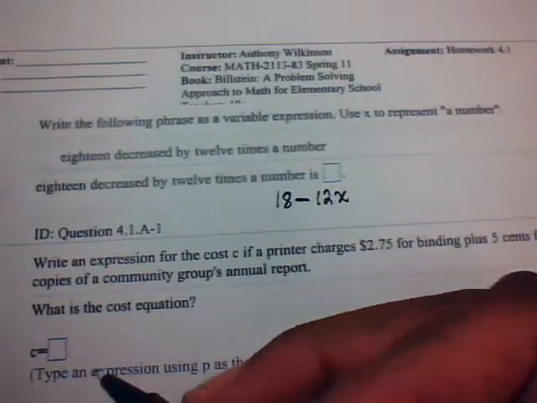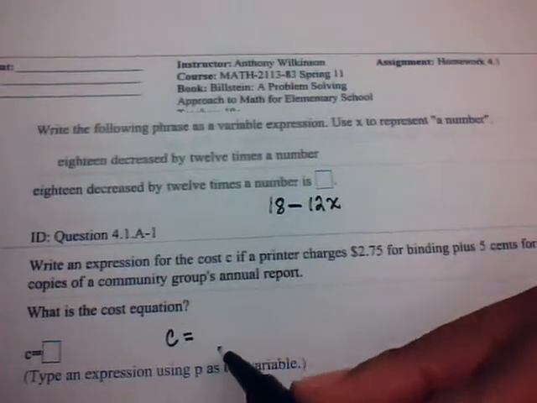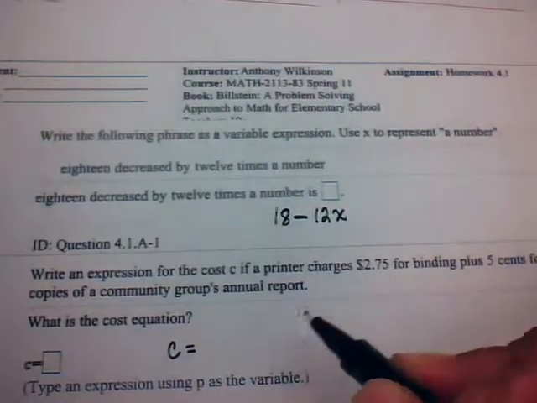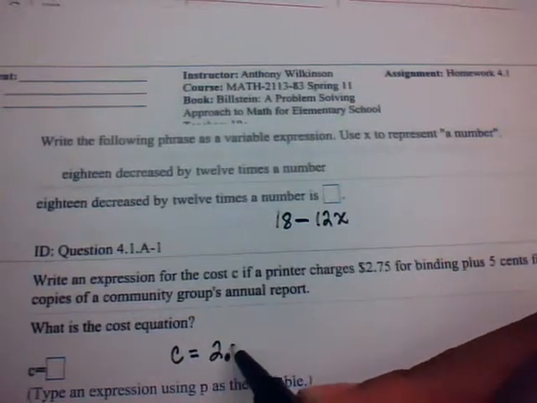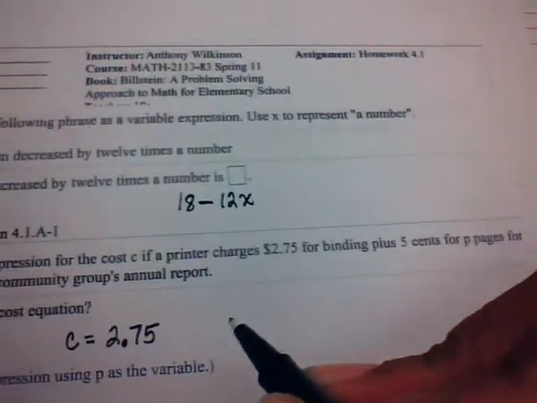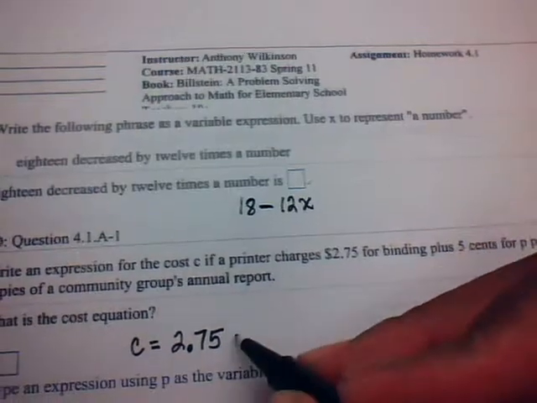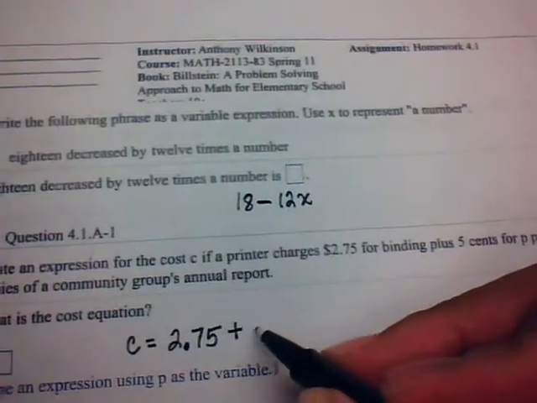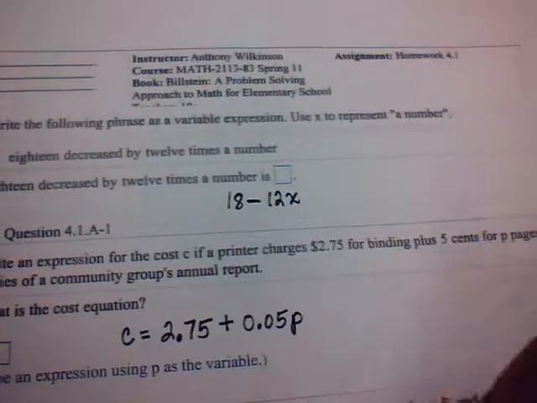All right, in this case here, the cost equation, which is going to be C, is equal to, now the printer charges $2.75 for binding, so that's 2.75 plus 5 cents for P pages of copies, so that's going to be plus 5 cents as a decimal per page.